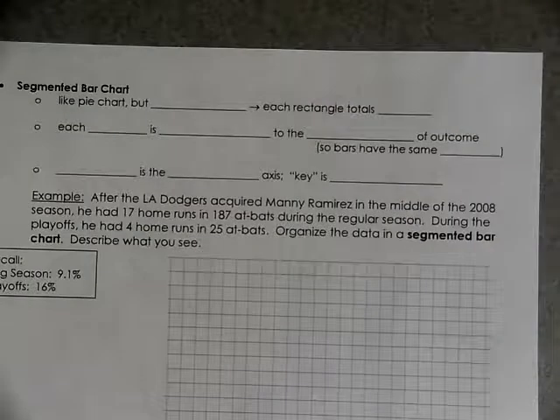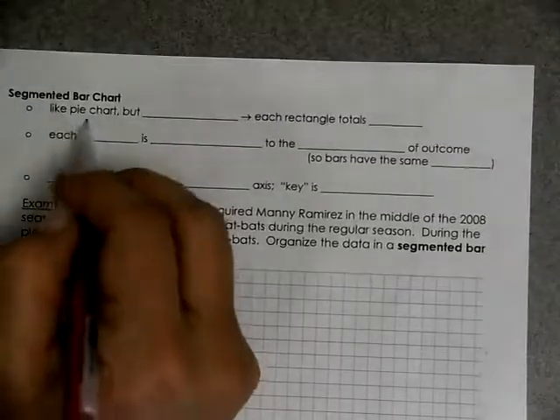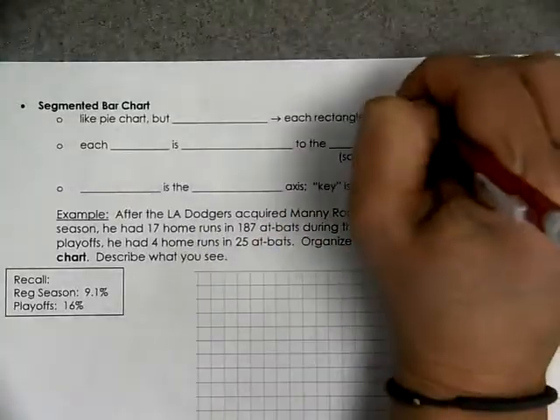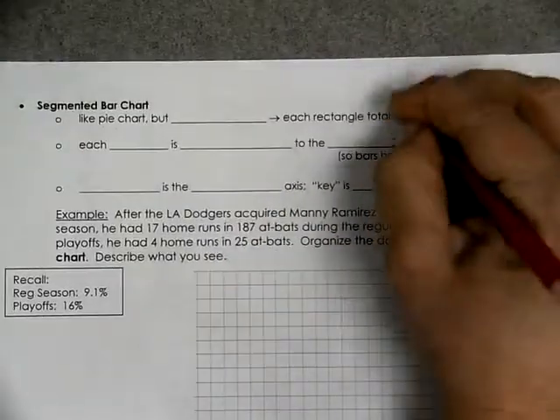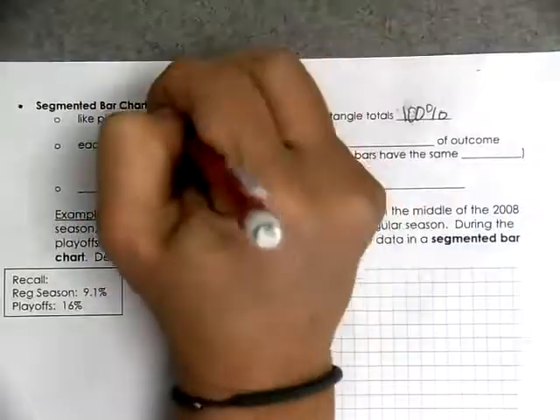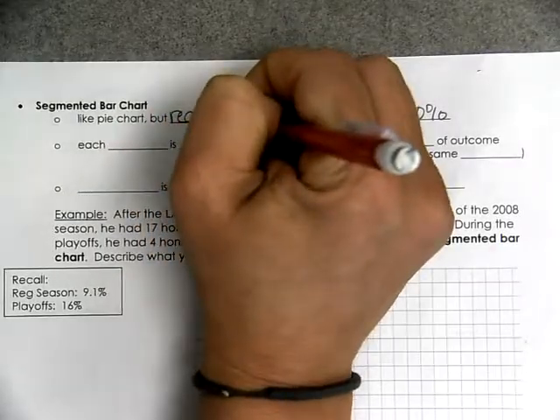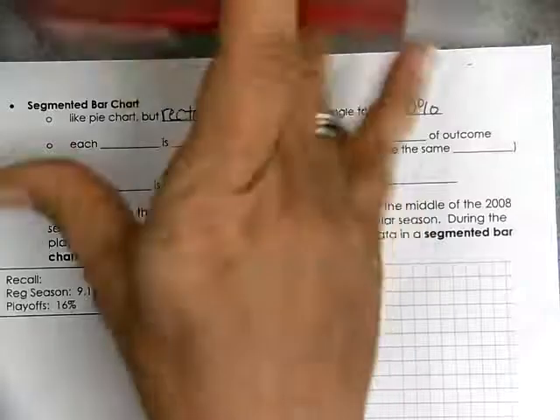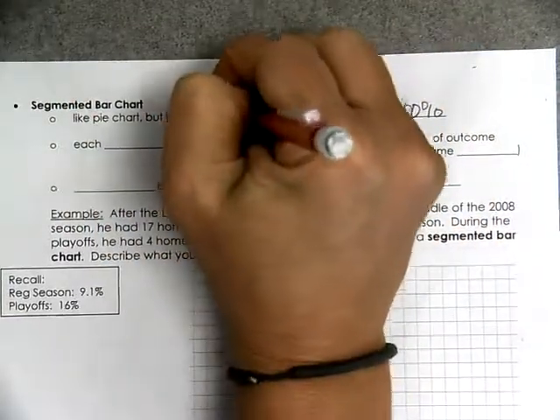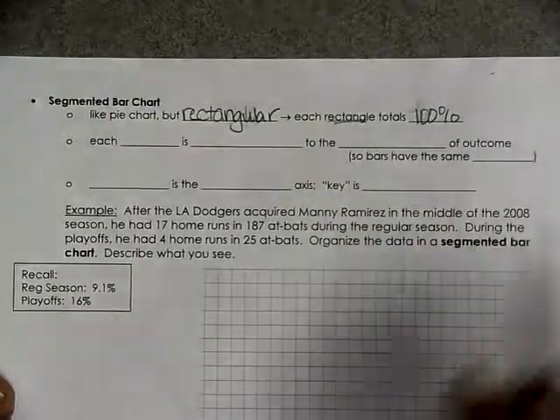So now let's flip and let's talk about the segmented bar chart. Okay? So like the pie chart, each rectangle totals 100%, but instead it's rectangular instead of circular. Okay? So the segmented bar chart is like the pie chart, oh my gosh, I can't spell today, but is rectangular. And each rectangle then is going to total 100%.